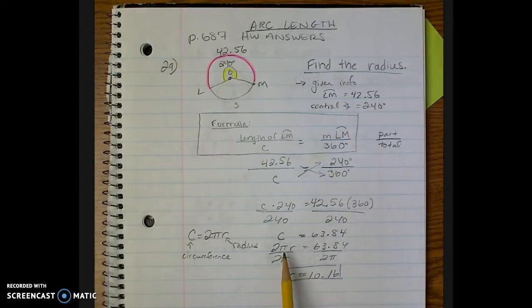So if I want to find the radius, I'm going to substitute this formula for circumference. So I want to get r alone, I need to get rid of this 2 pi. So I'm going to divide it, and that simplifies to about 10.16.